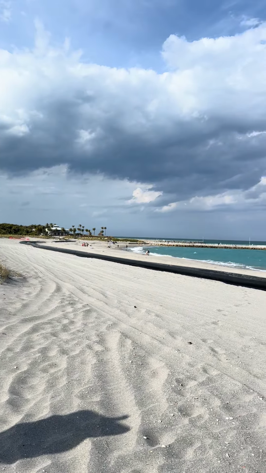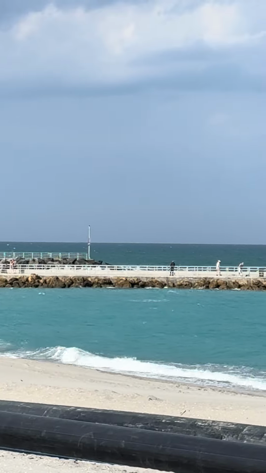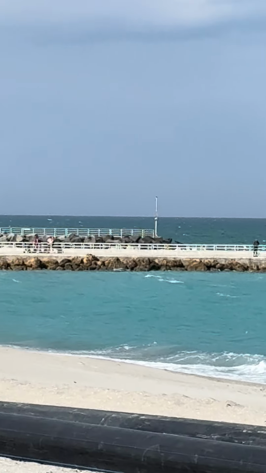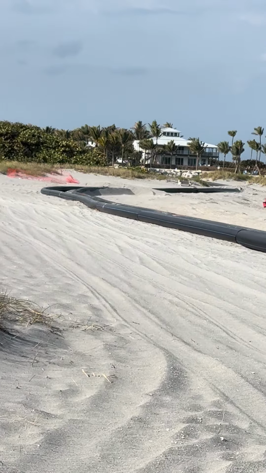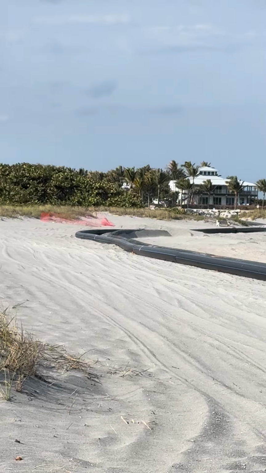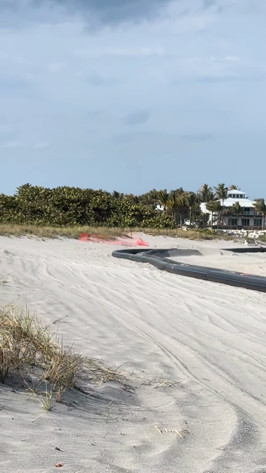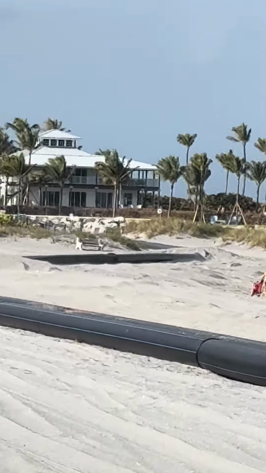So they're bringing it from that side where the boats go in and out, right there by the jetty. And they're going underneath everything, I guess, he said. I would just go over it. Maybe it is going over it. I can't see that.